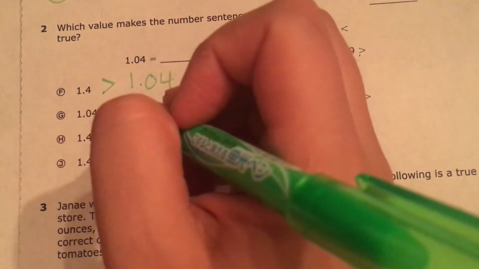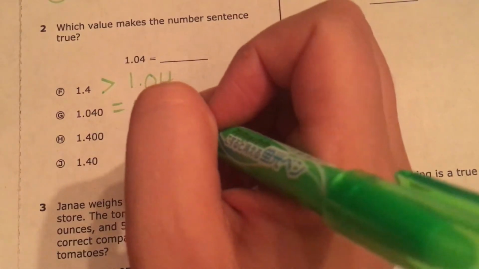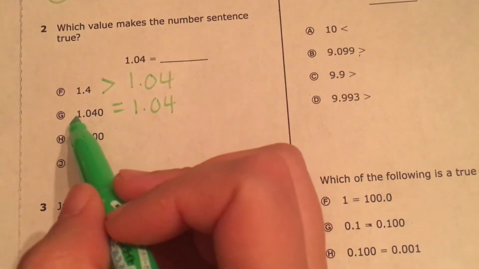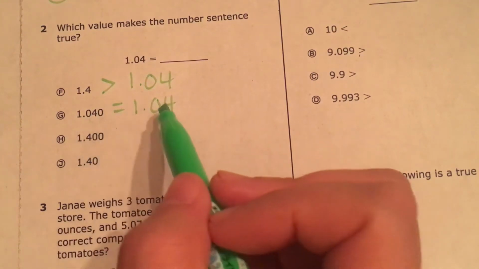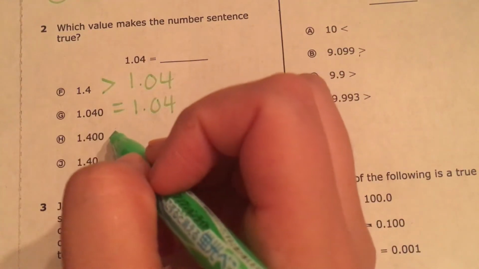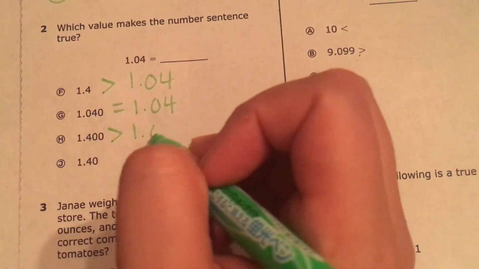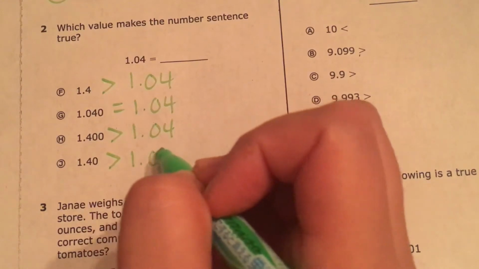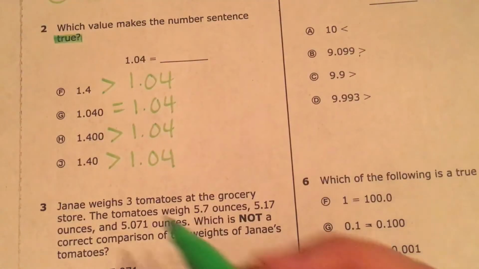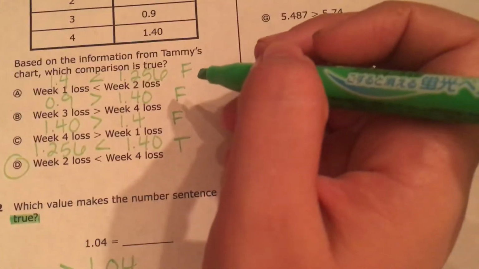This is the one that's equal because I have a 1 and a 1, a 0 and a 0, a 4 and a 4. This one is also greater than 1.04, and this one's also greater than 1.04. So the one that makes it true is going to be letter G. And then we forgot to underline this up here.